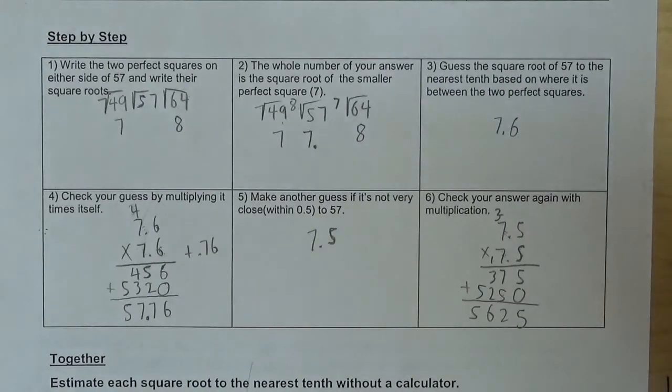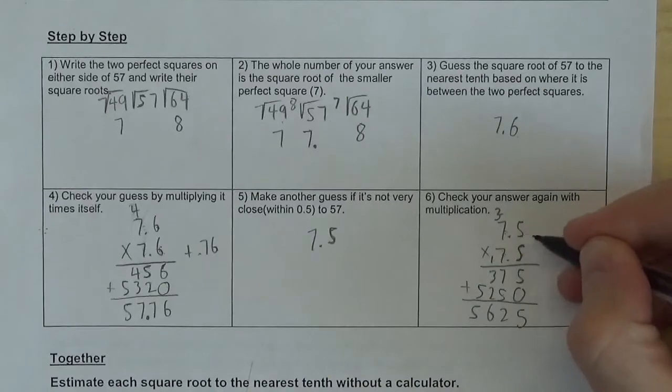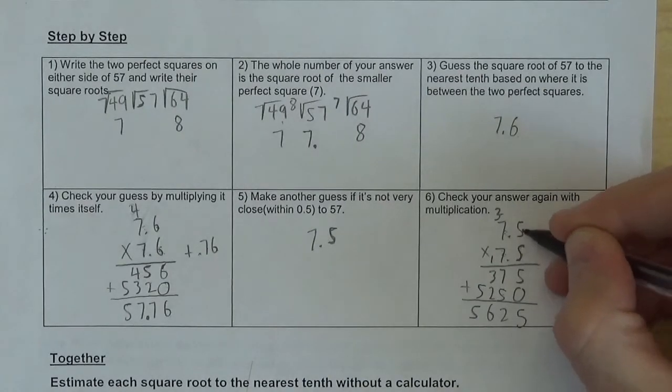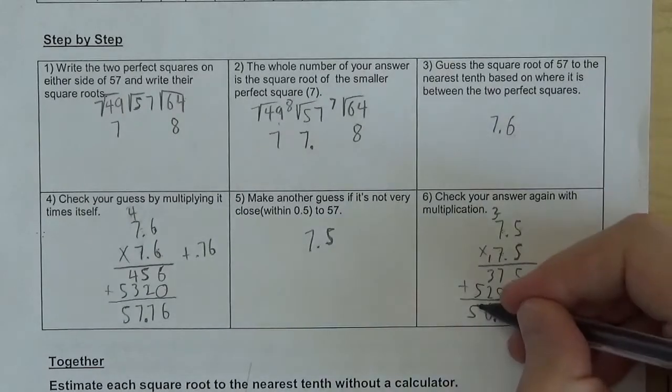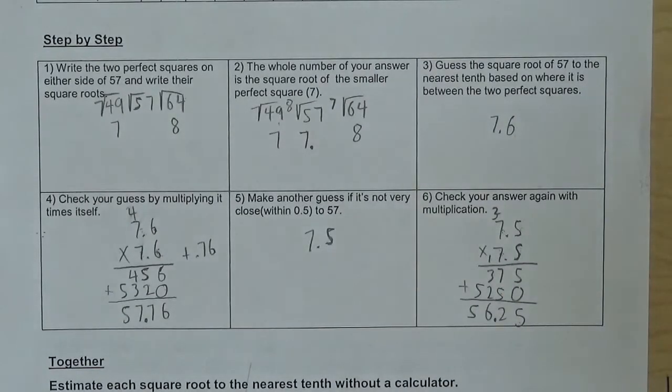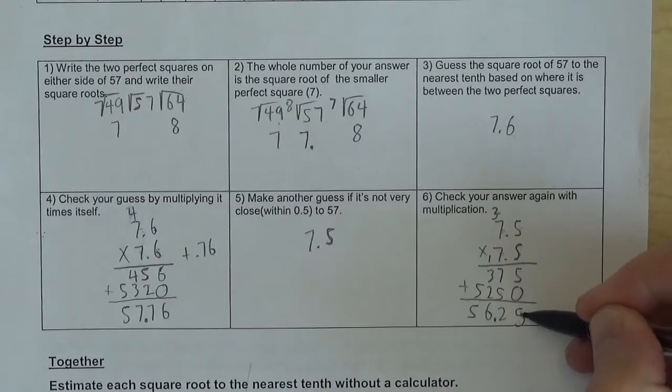So we get 56.25. And remember, we were shooting for 57. Oh, we got to put the decimal in the right spot. So there's two numbers after the decimal here. So once again, we'll do two numbers after the decimal. So remember, we're shooting for 57. So we were under 57.